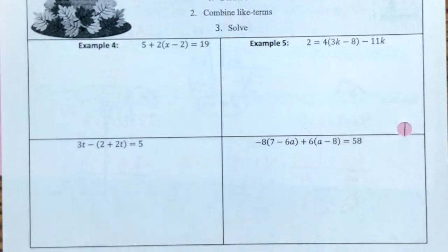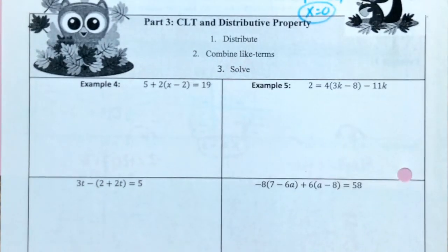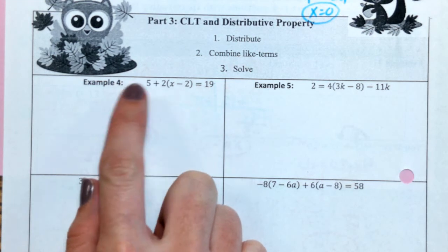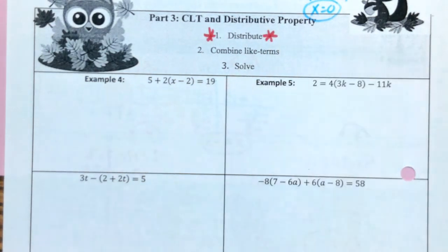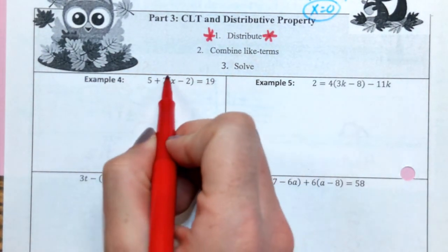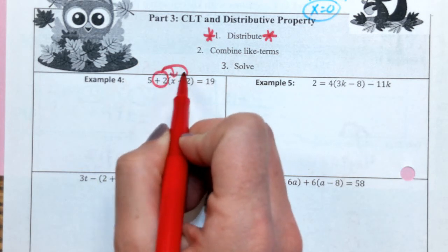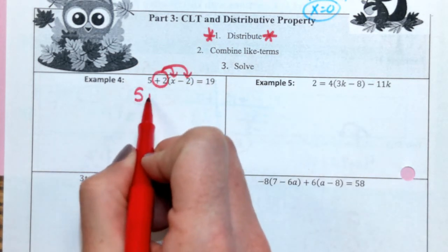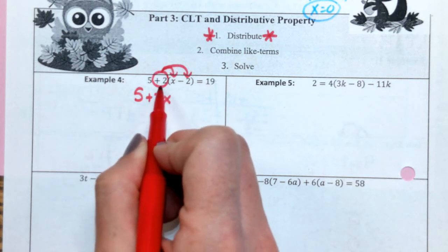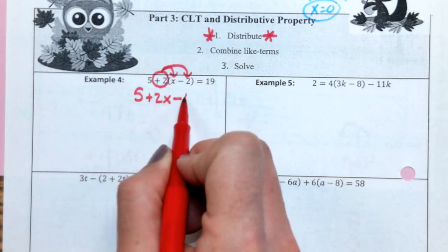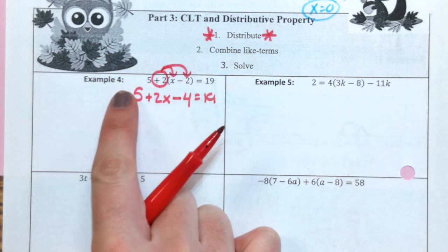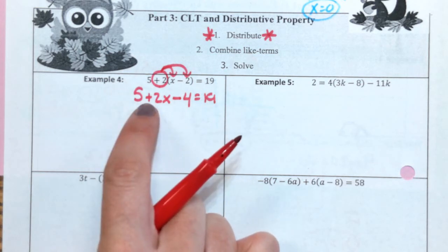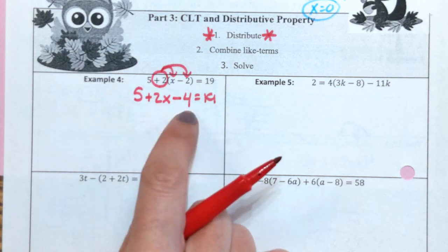Okay. Down at the bottom, just like in our expressions, when we have something with parentheses and like terms, we need to distribute first and then combine our like terms. So, example 4, this is a positive 2 that we need to distribute first. 5 plus 2x, positive 2 times negative 2 is negative 4. So after I distributed this 2, I got 2x minus 4. Can't forget about that 5. The 2x is positive, so we're adding that 5. 5 plus 2x minus 4.